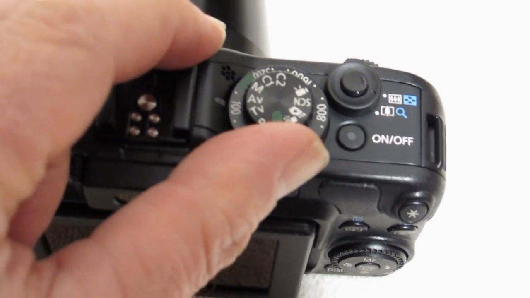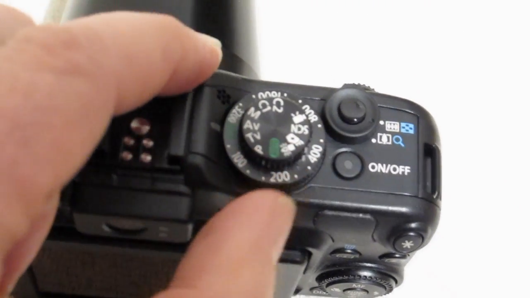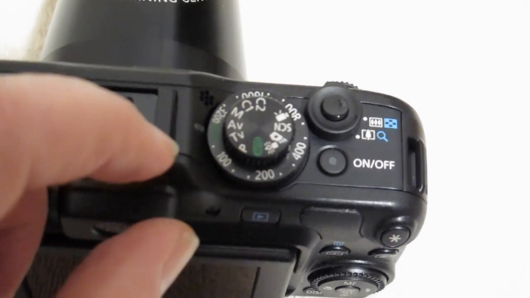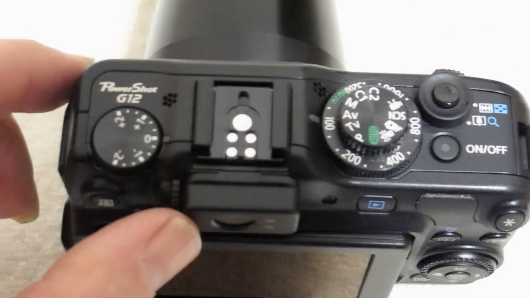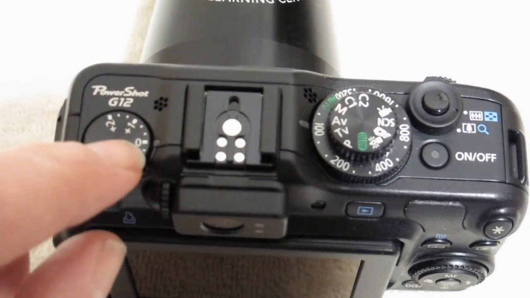And avoid putting this on auto. A lot of people put this on auto, and that's not where we want it. We want it on 100. And on the other side, this is the exposure compensation. You could just put that on 0.